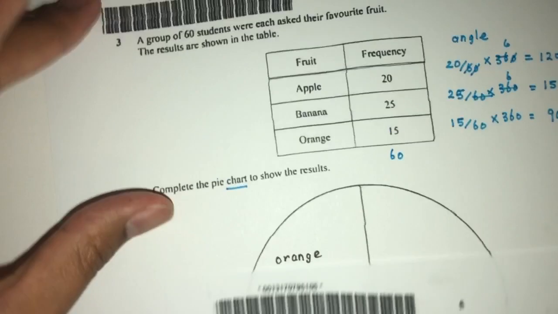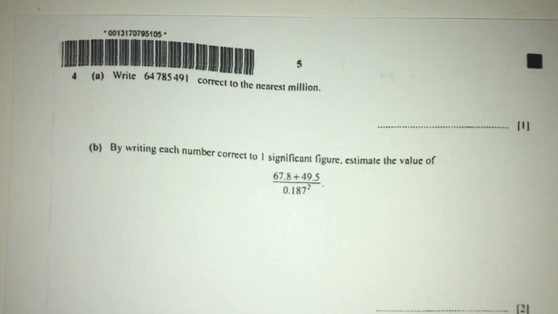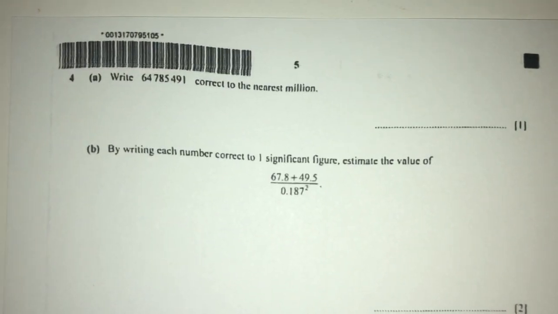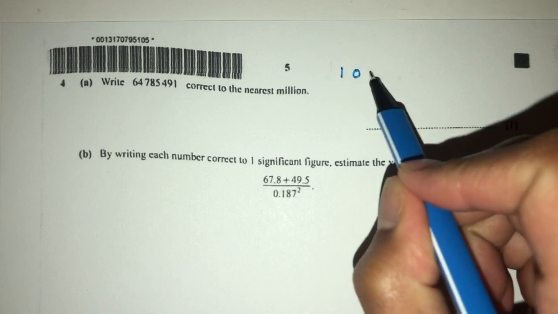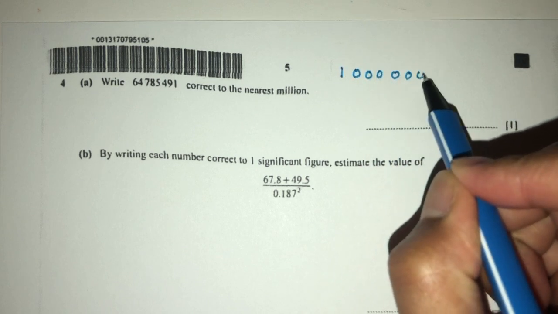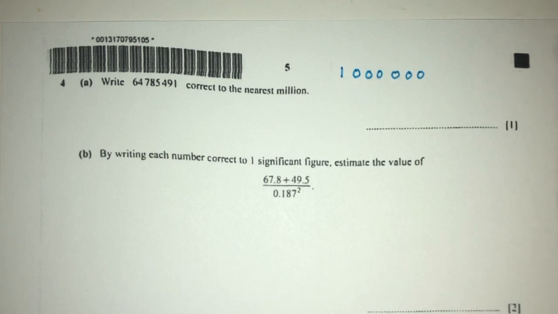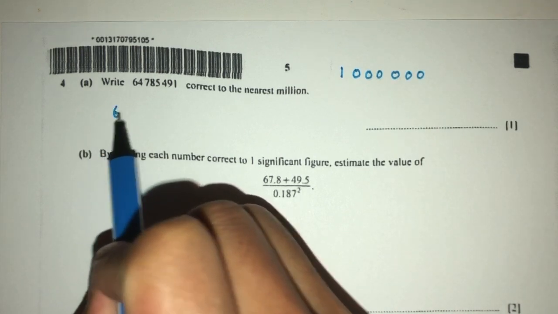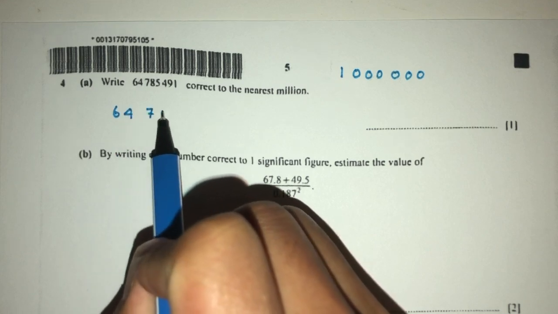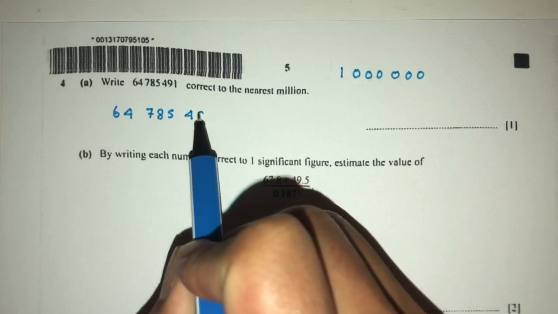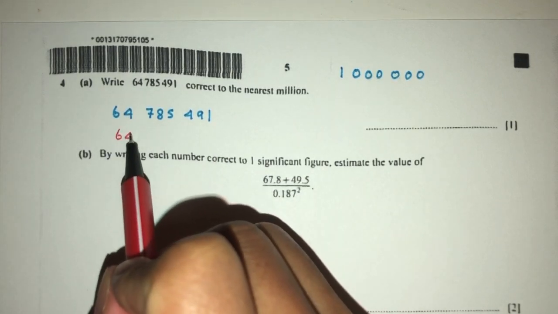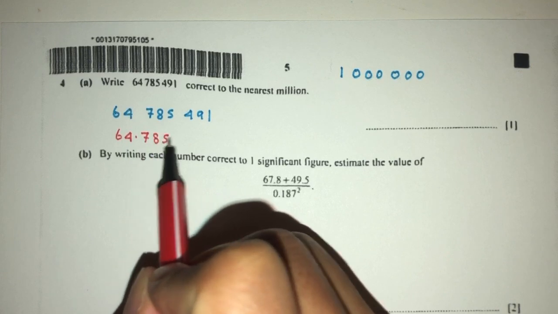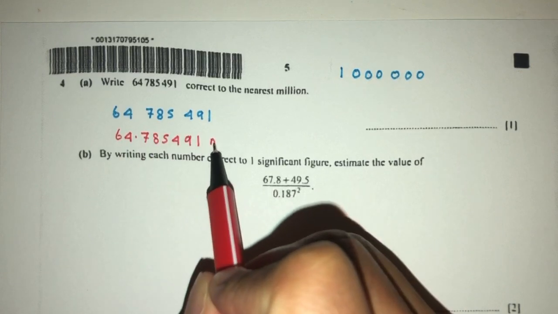So let's move on to question number 4. Here we have to write this number correct to the nearest million. Now, first things first, how do you write million? We write million as 1, followed by 1, 2, 3, 1, 2, 3, so with 6 zeros. This is 1 million. Now here we have 6, 4, then we have 7, 8, 5, and 4, 9, 1. As you can see, right now if you want to write million, we have 64.785491 million.